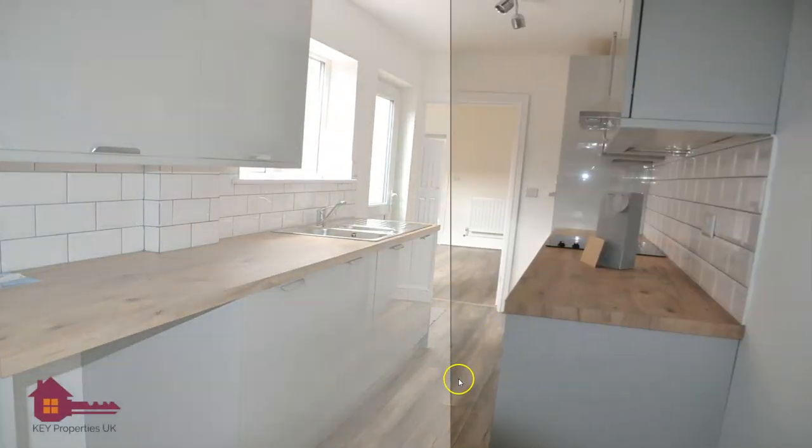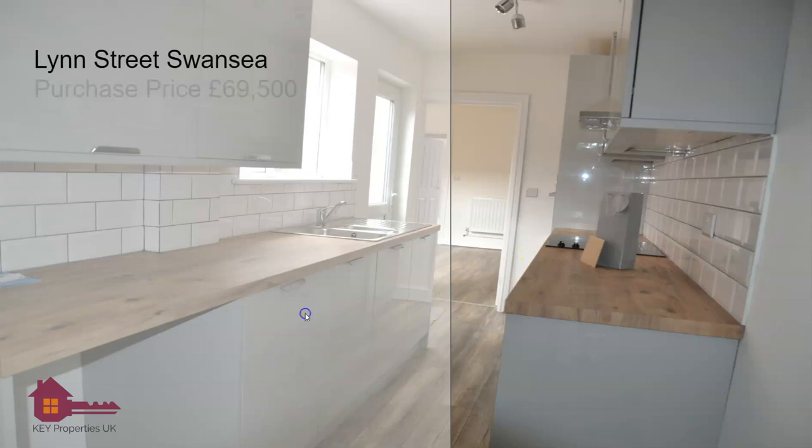That picture's slightly on the wonk, I'll give you that. Just before this, when we finish properties, we book tenants into them and we leave them a bottle of wine and a card to welcome them in. Let's have a look. Lynn Street in Swansea, Kumbula area, this one. Purchase price £69,500. What do you think of these? This is a couple of years ago. I think the old white tiles were the rage a couple of years ago. No longer so popular, but I don't know.